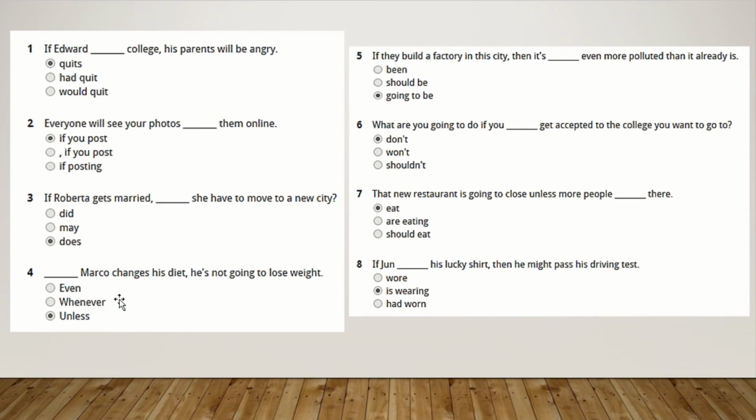And another one here, the number 4, the use of unless and not even, because even alone cannot be used, only even if. Whenever, okay, whenever can be used instead of if. But here, what was the sentence? Marco changes his diet, he's not going to lose weight. This was like a contrast, right? So unless Marco changes his diet, he's not going to lose weight.